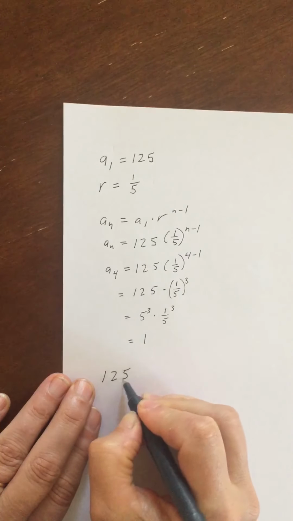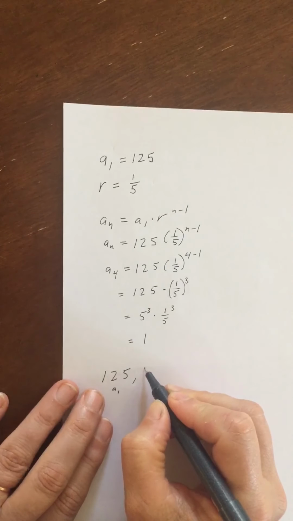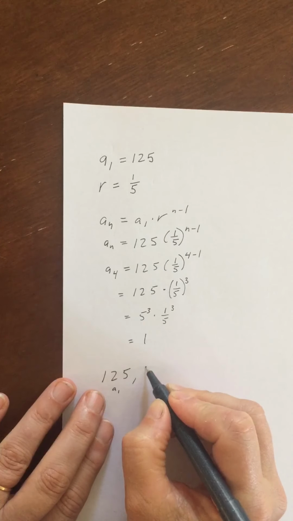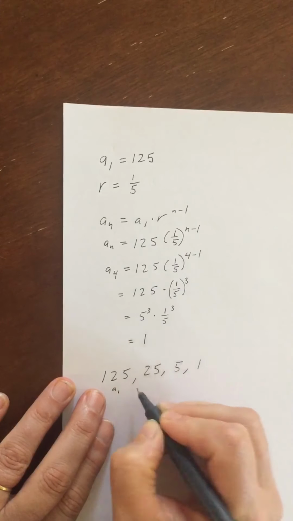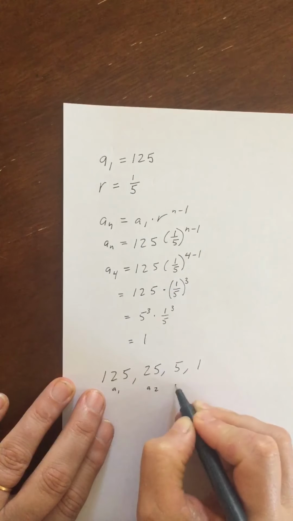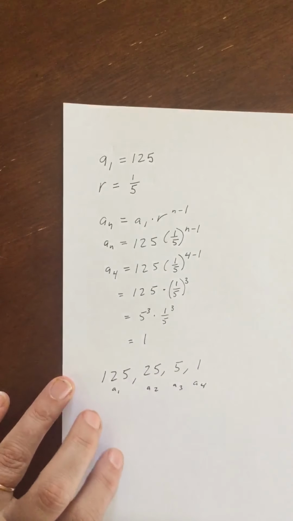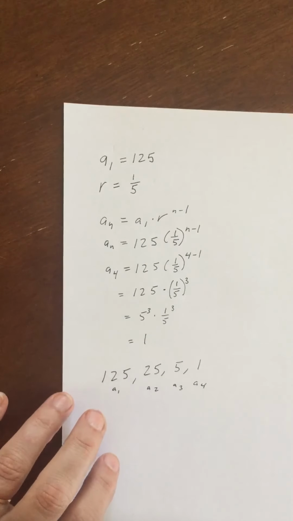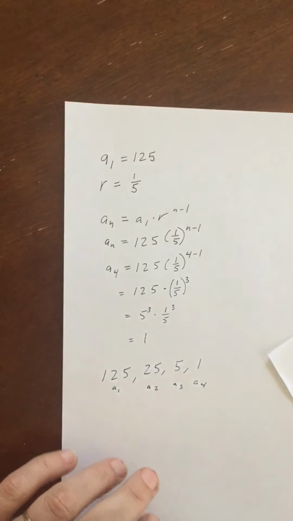So A1 is 125, right? This is all to check. Multiplier is 1/5, so it's going to be 25, then 5, then 1. So you can see A1, A2, A3, A4. It really is 1. So these are pretty easy to work with. You really shouldn't have too much trouble with this. Okay, well, let's just do one more.